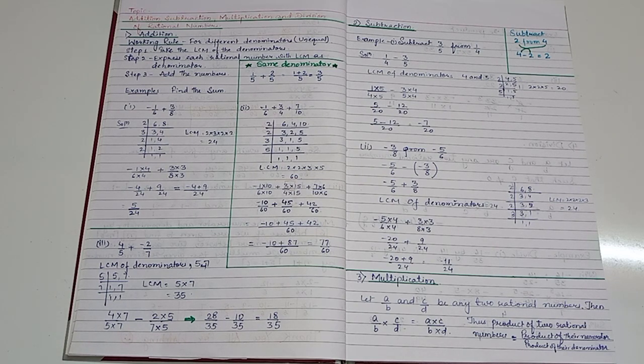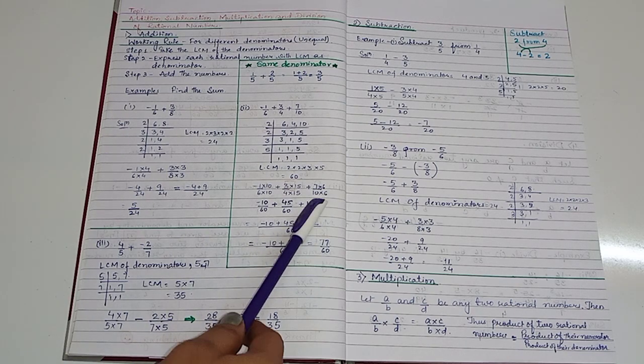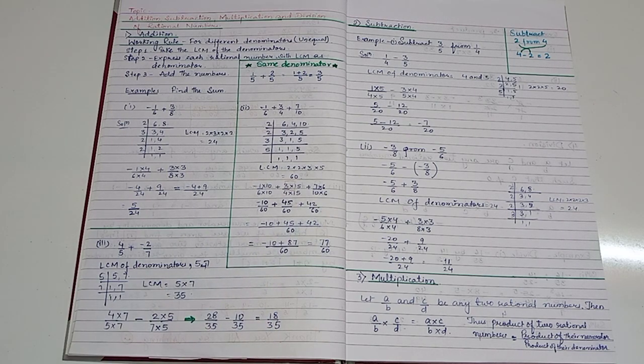15 3s are 45. Now here, with the 10 in 7 by 10, what do we have to multiply with 10? So we will multiply 6 over here. So the same number 6 we need to multiply in the numerator, that is 7 6s are 42.